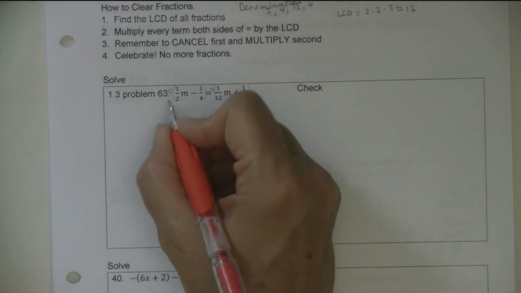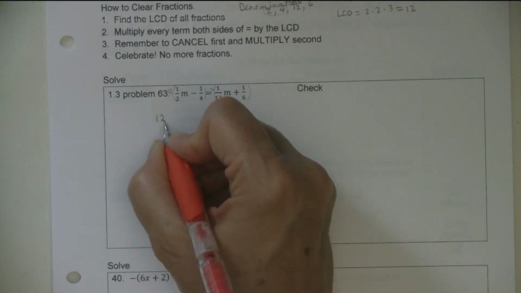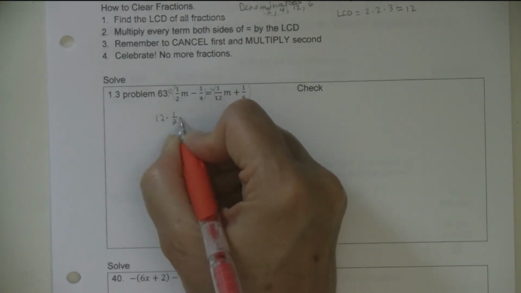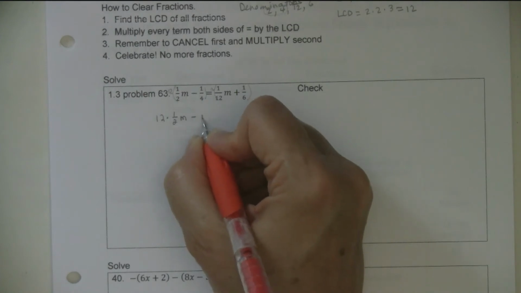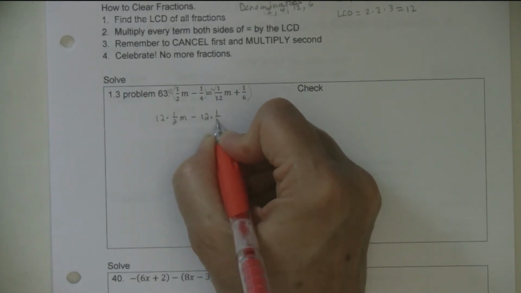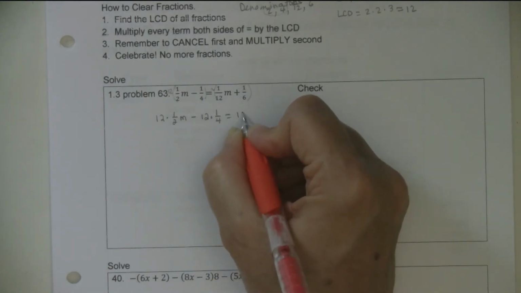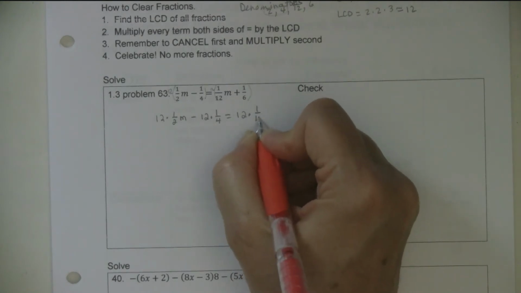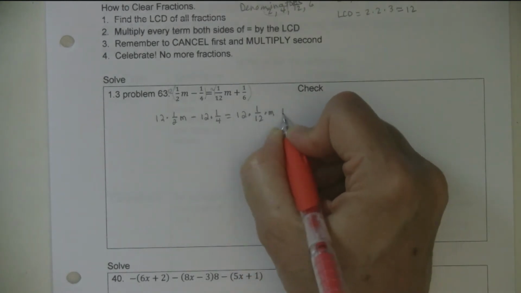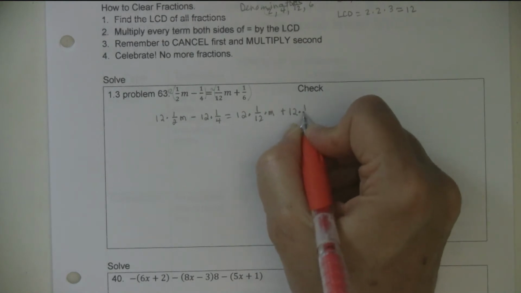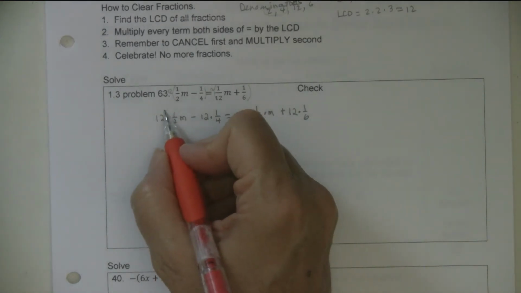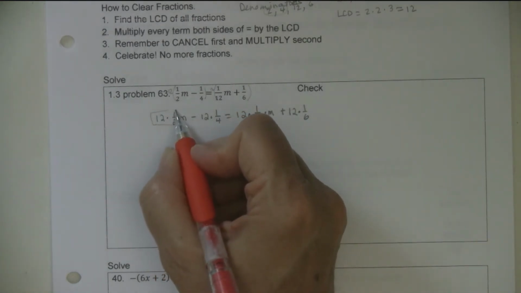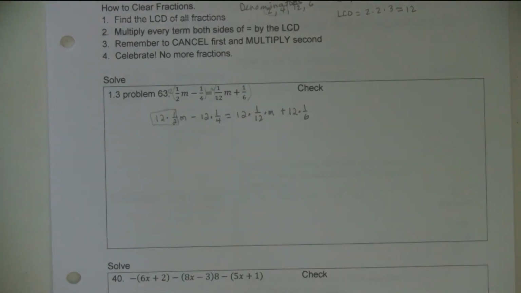And this is going to look like when I distribute: 12 times 1/2 m minus 12 times 1/4 equals 12 times 1/12 m plus 12 times 1/6. And I'm here to do this. And I know, because I picked the common denominator, that that should be a whole number.